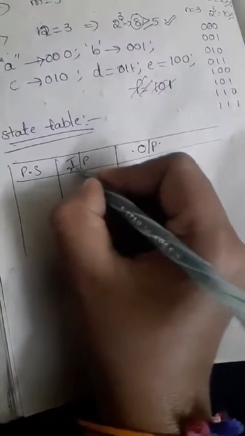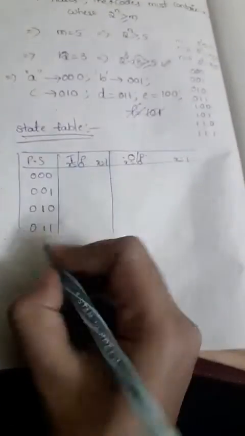So present state, input and output. Input x is equal to 0, x is equal to 1, and output x is equal to 0, x is equal to 1. First write the present state values A, B, C, D, E. We have already considered their binary words: A as 000, B as 001, C as 010, D as 011 and E as 100.